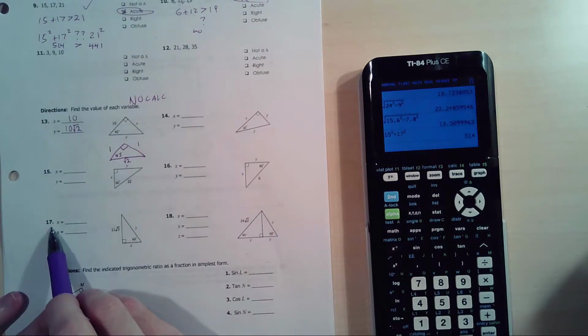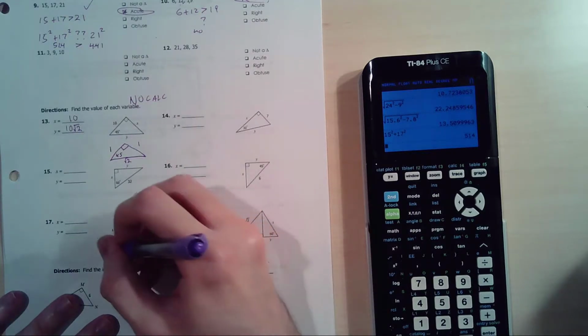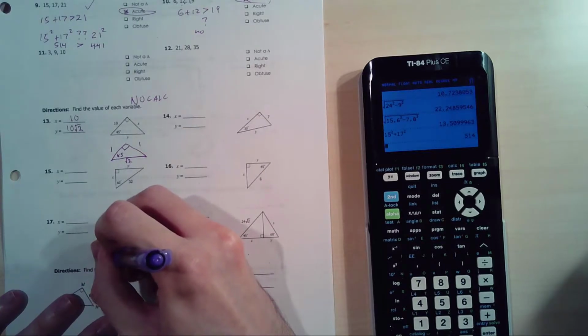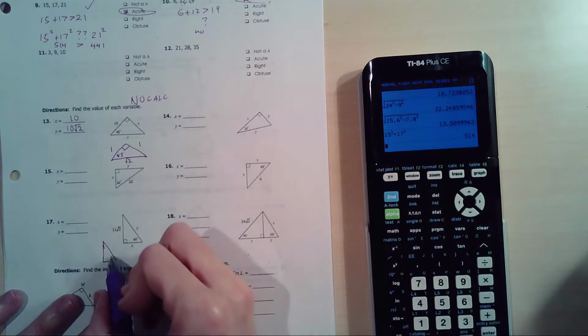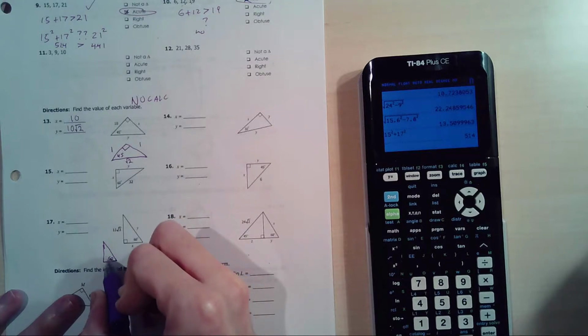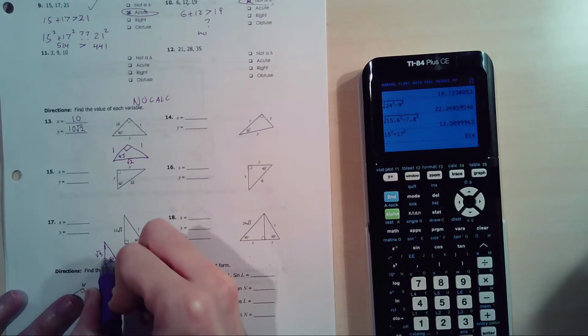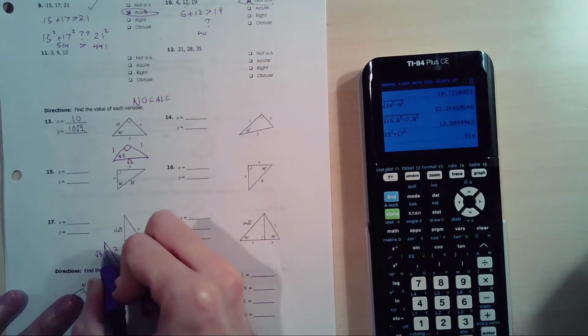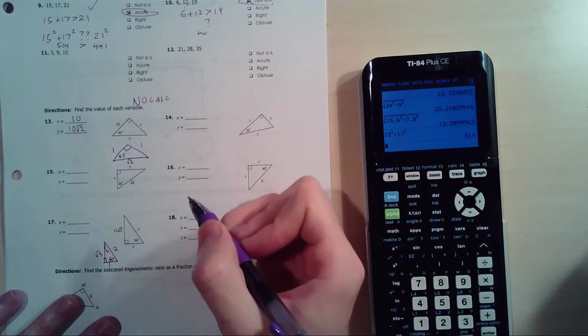Number 17 is going to be that simple. So we first draw the triangle oriented in the same way. So I have a 60 degree down here. Across from the 60 is the rad 3. Across from the right angle, the hypotenuse is a 2. Across from the 30 is a 1.